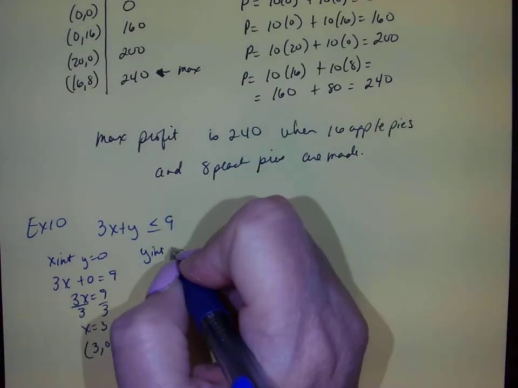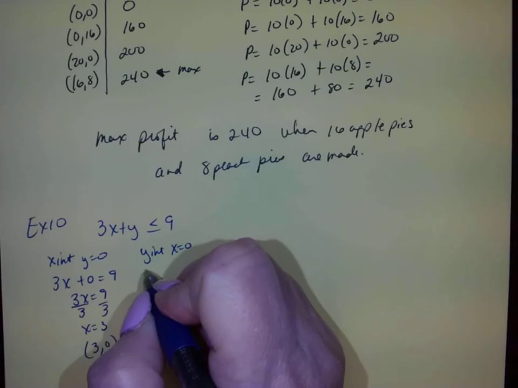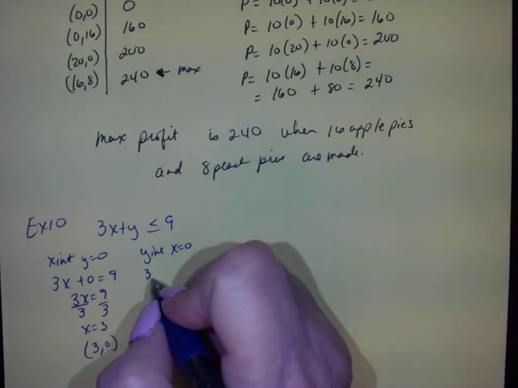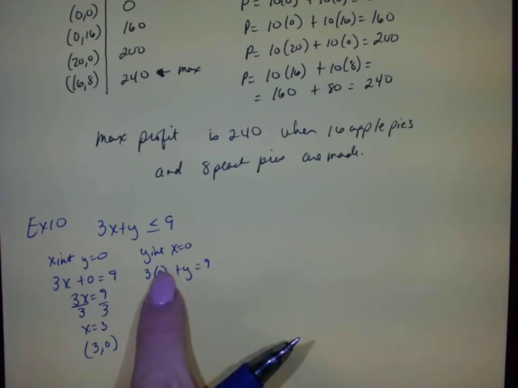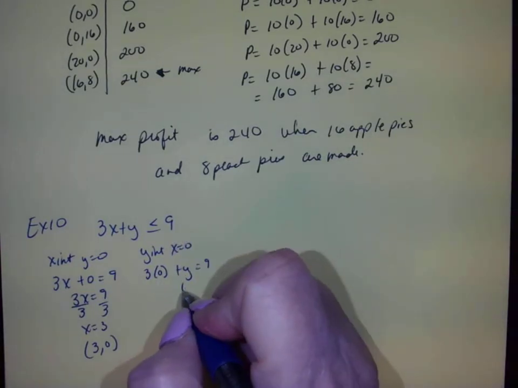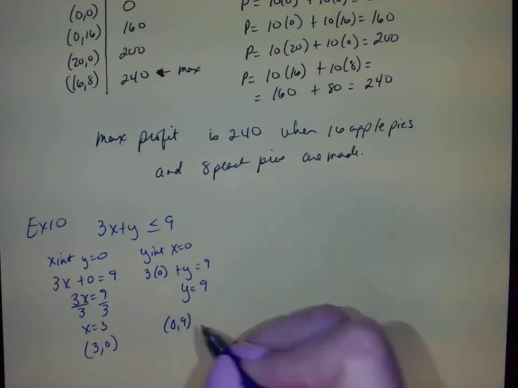Our y-intercept will be when x is equal to 0. So that'll be 3 times 0 plus y equal to 9. Well, 3 times 0 is 0, so we're just left with y equals 9. So it'll be (0, 9).